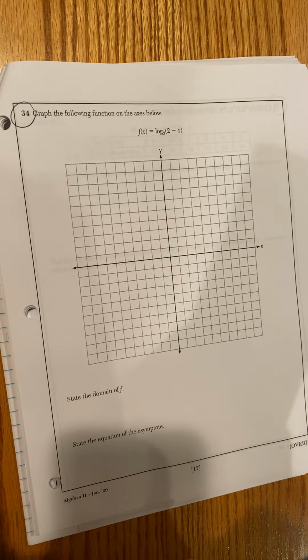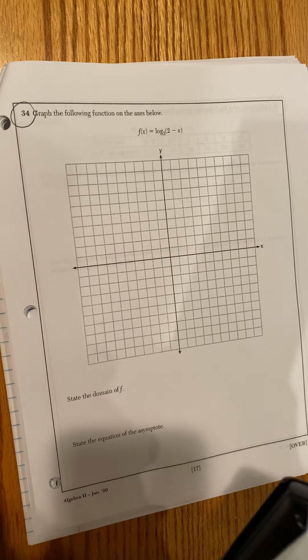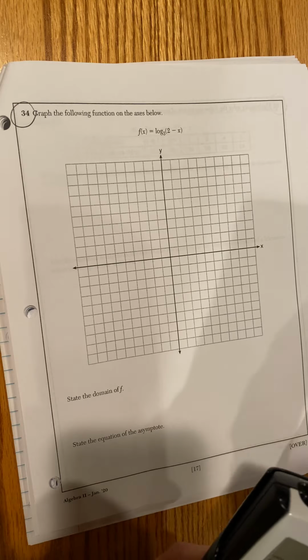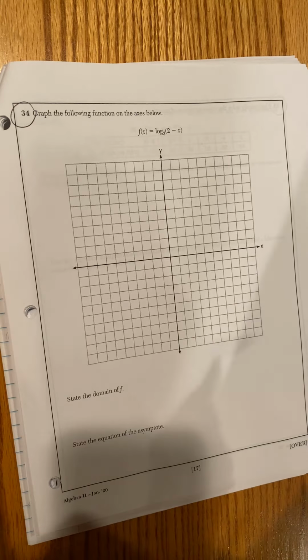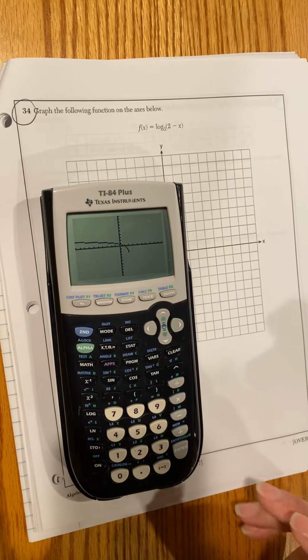Let's see, 2 minus x. And then, okay. So that's what the graph looks like.